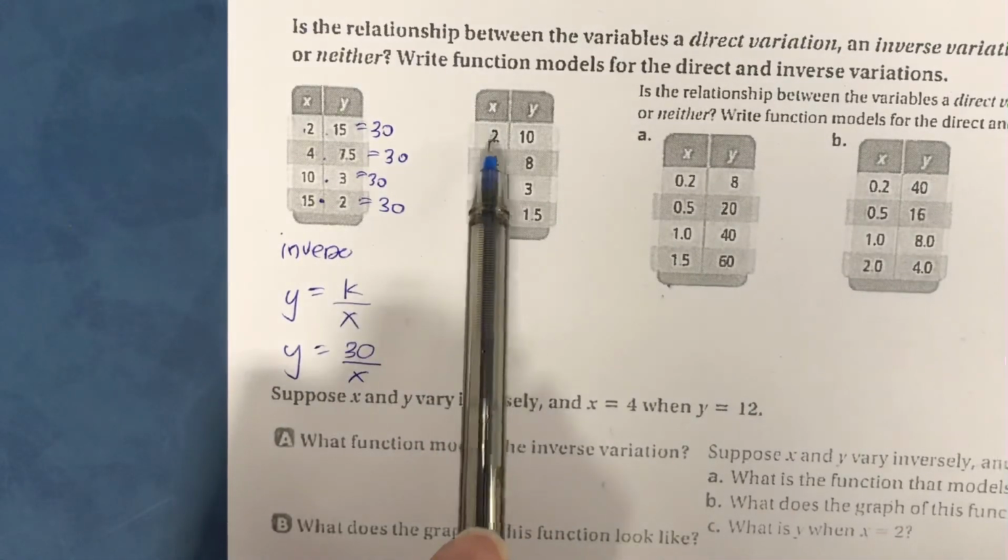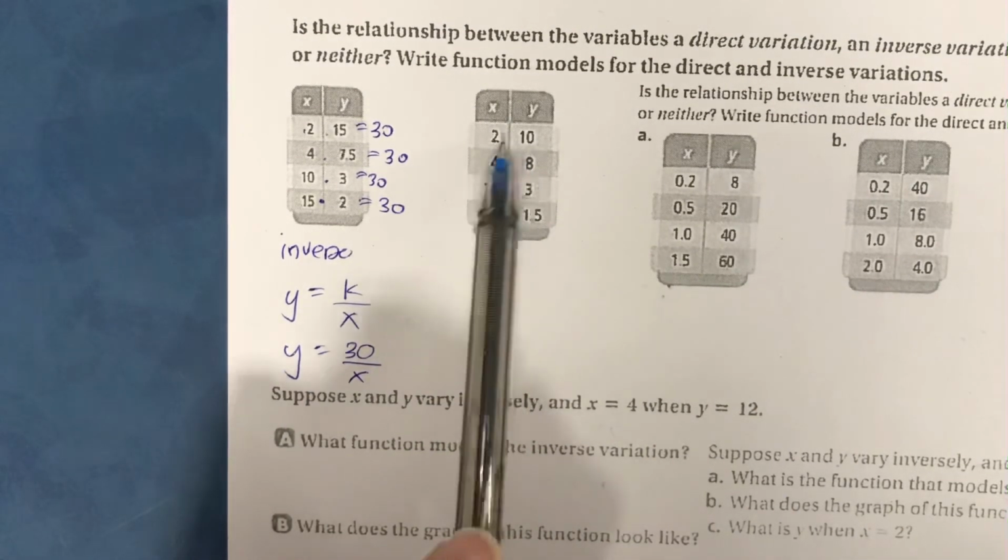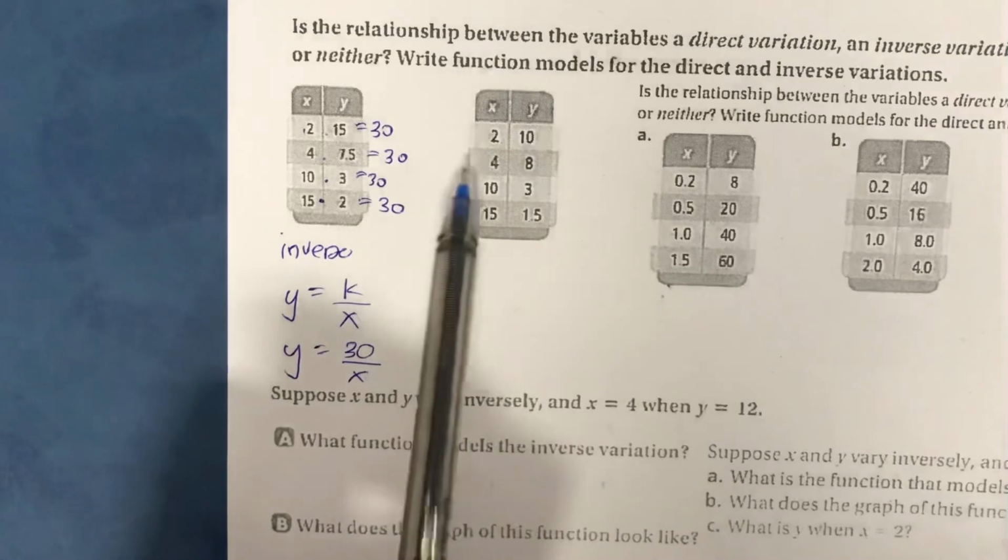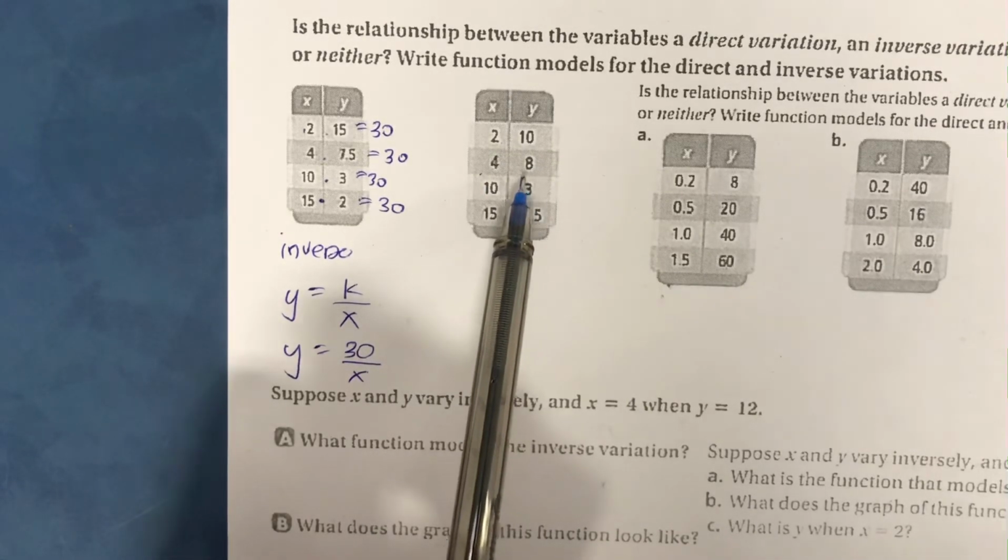Okay, checking here, we could check for inverse by multiplying. 2 times 10, 20. 4 times 8, 32. Okay, not inverse. Let's divide.